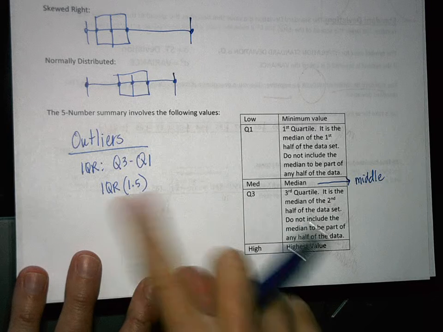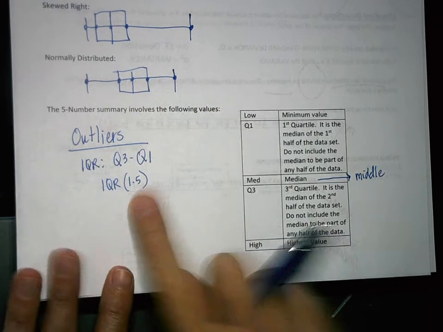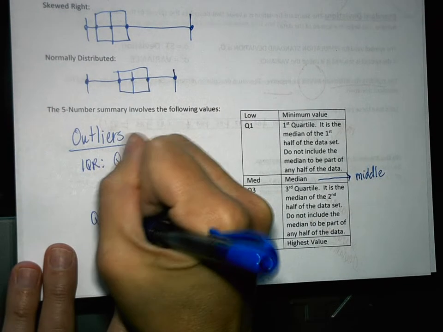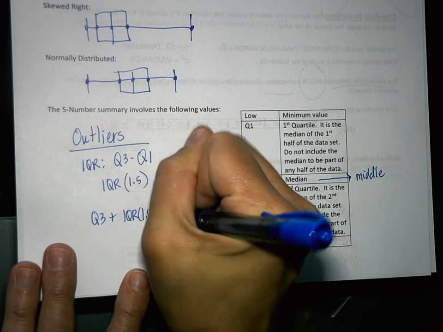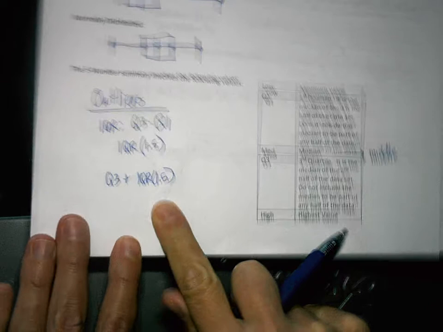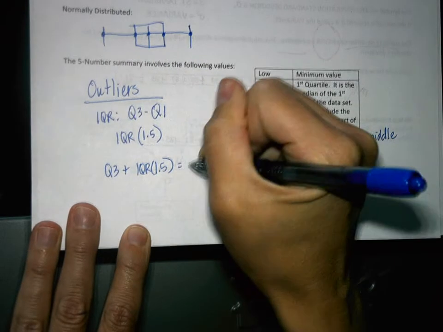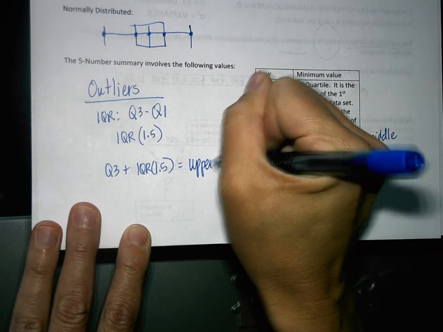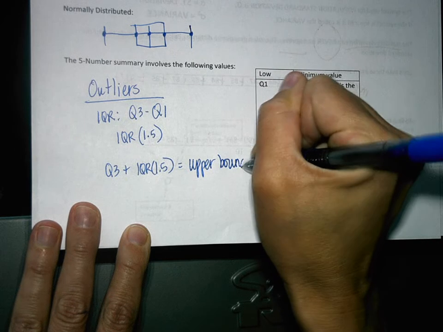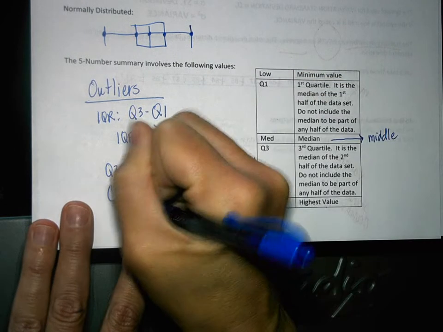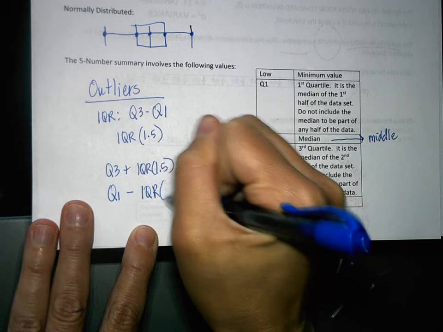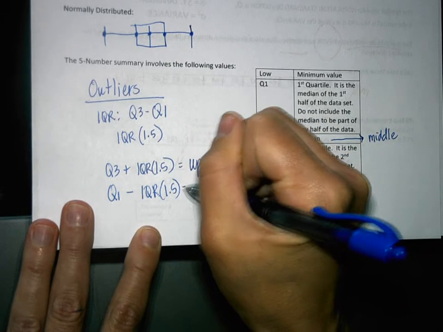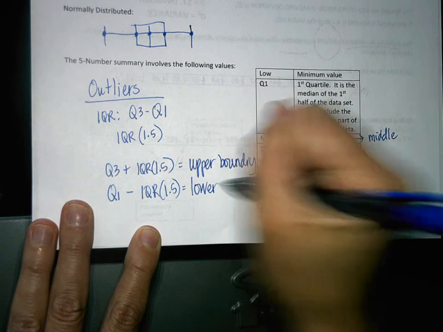Whatever that value is, for Q3, you add the IQR times 1.5, and since I don't know the value, I'm just writing it like that, and that gives you your upper boundary. And then Q1 minus your IQR times 1.5 gives you your lower boundary.